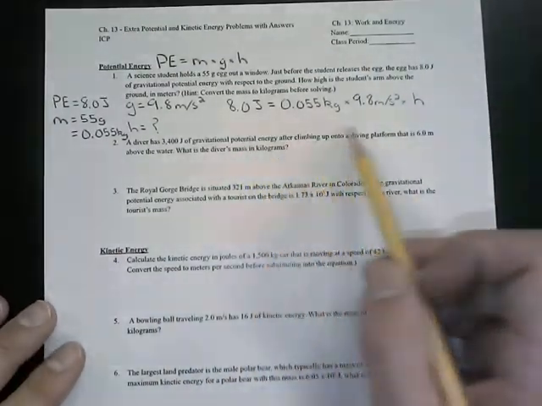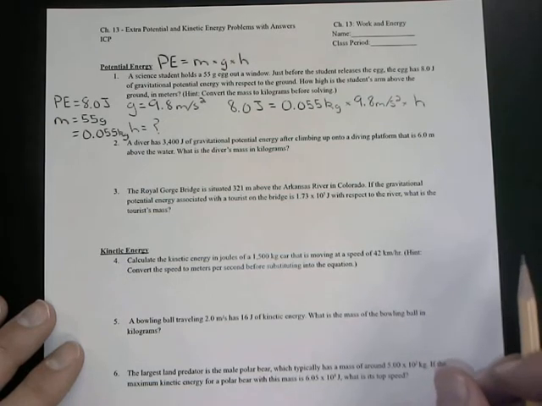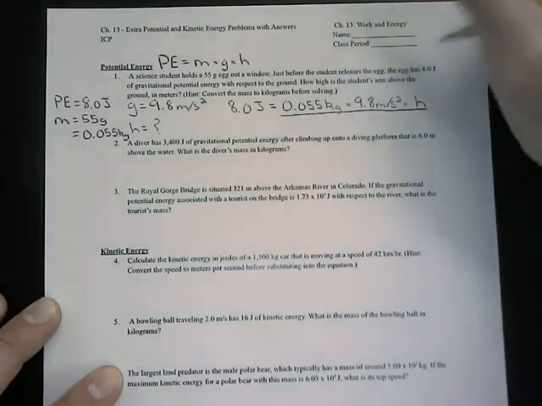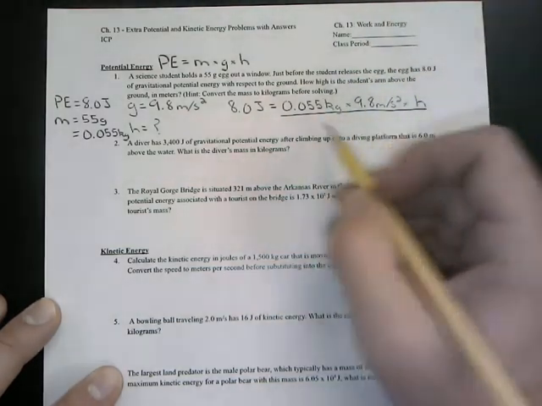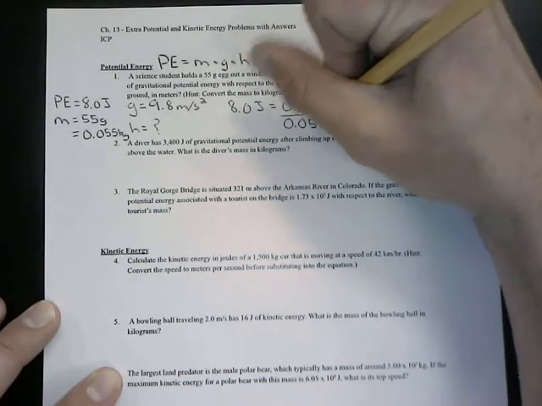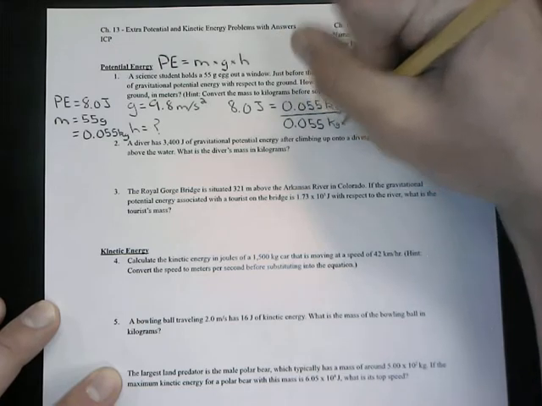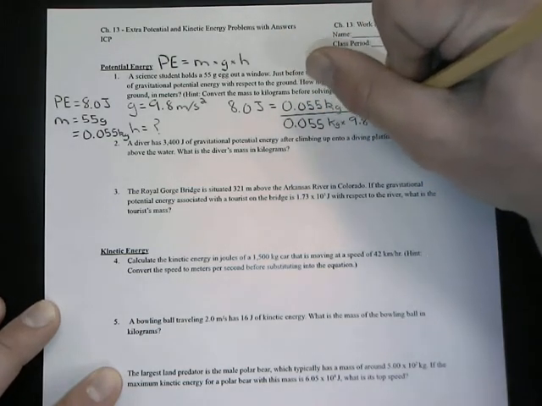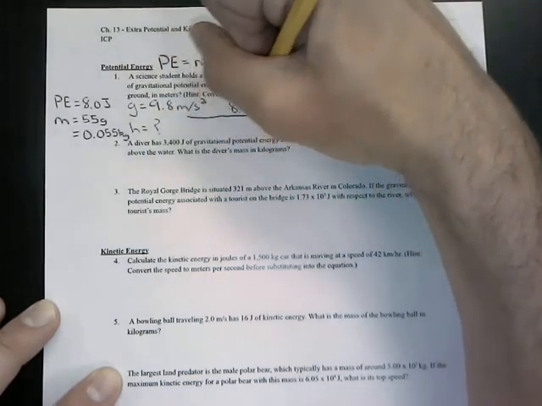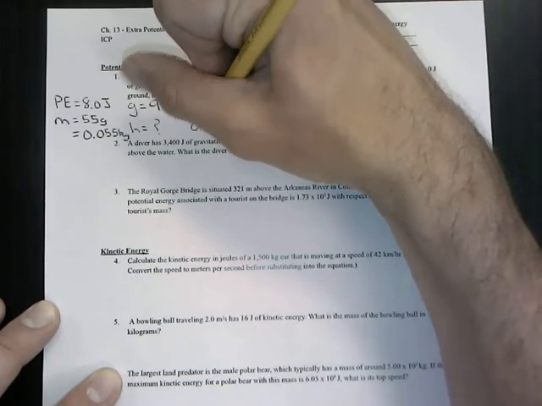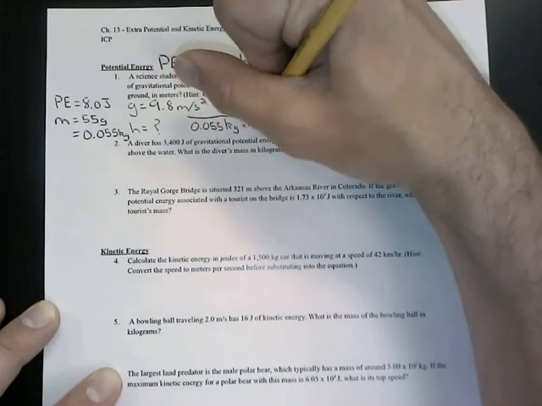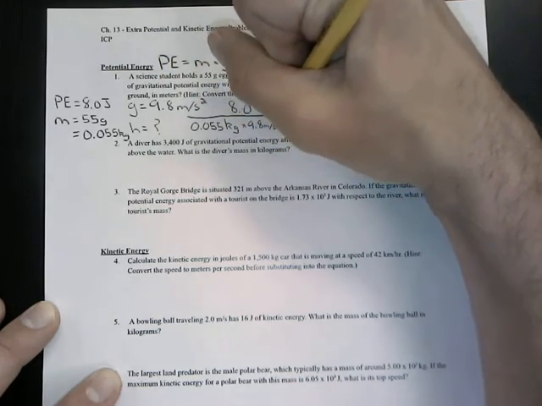Now, to get all of this by itself and solve for h, we divide everything attached to h. So we divide by 0.055 kilograms times 9.8 meters per second squared. And then what you do to one side, you have to do to the other. So 8 is going to get divided by 0.055 kilograms times 9.8 meters per second squared.